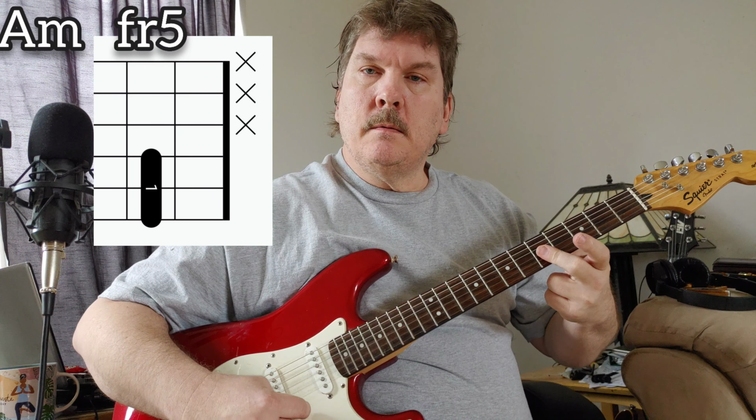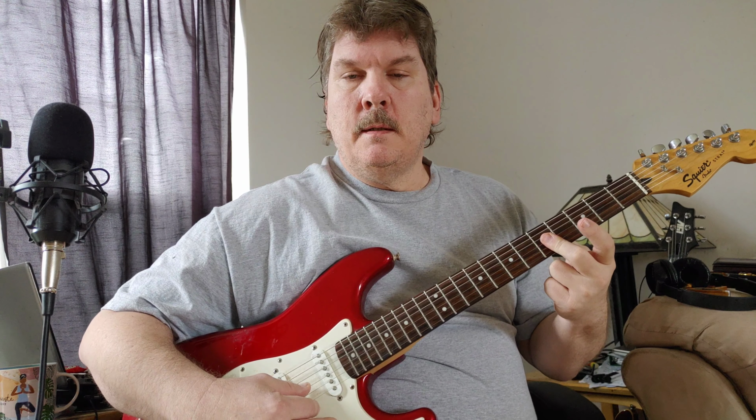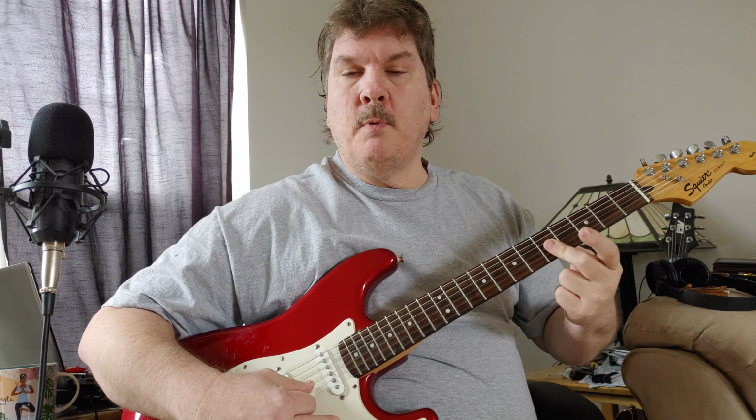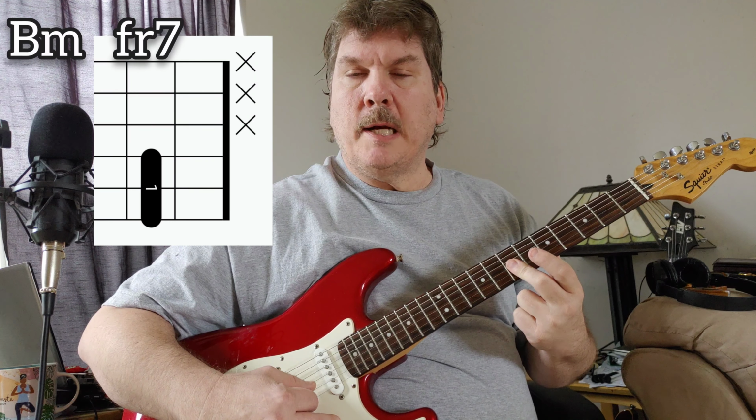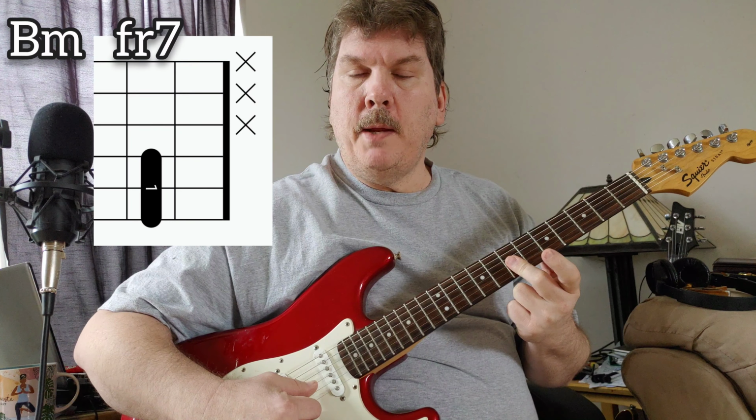Here's an A minor at the 5th fret. And then this is movable. If you just played those strings at the 7th, it's a B minor.